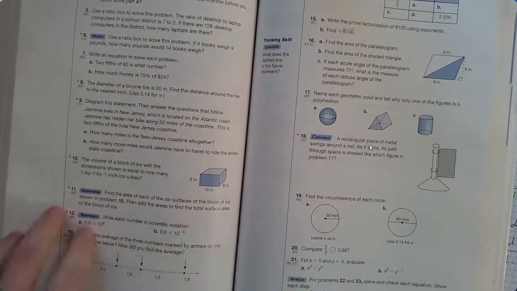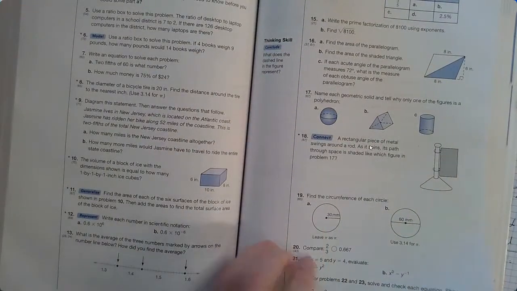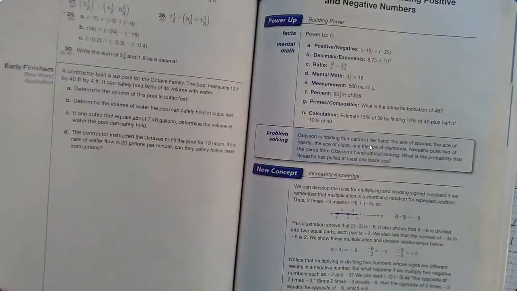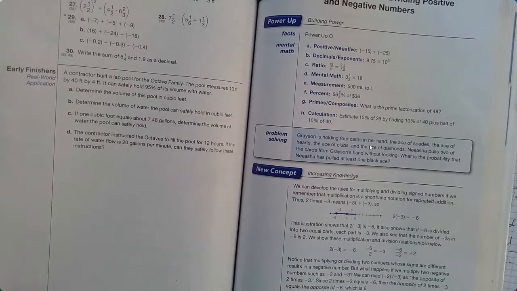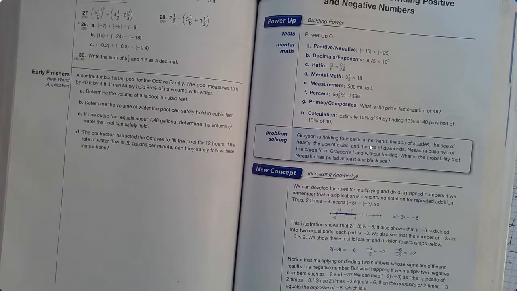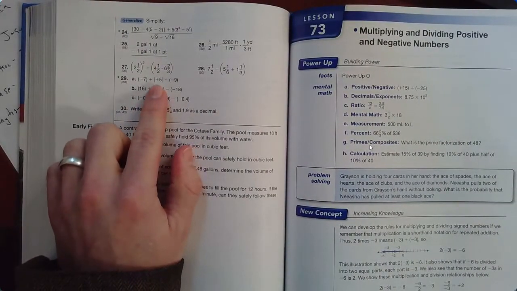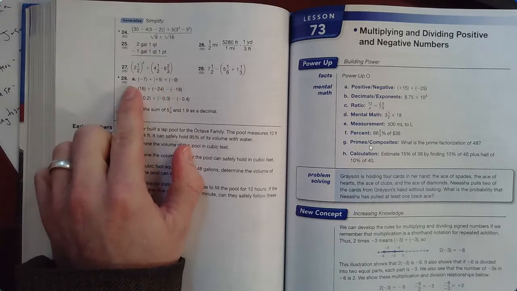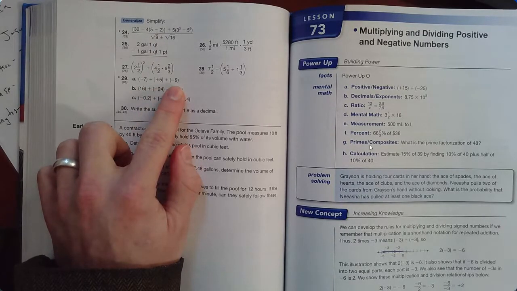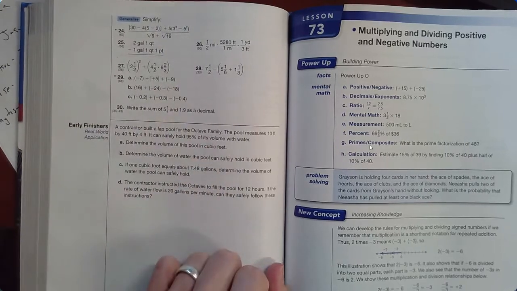We'll move over to the work I want you to do. A lot of word problems, which is fine. I think I'm going to have you do 1 through 29 odd. Remember, with the absolute value, that's essentially going to be 5, -7 plus 5 plus -9. I think you guys will do okay on that. So 1 through 29 odd.